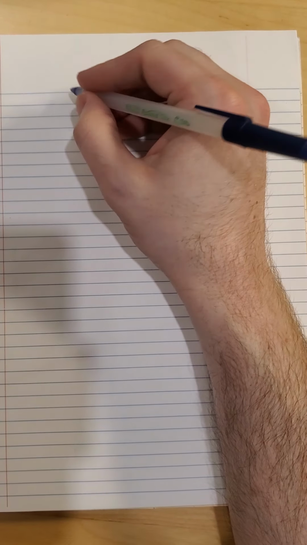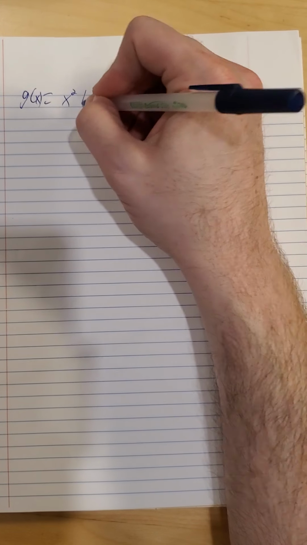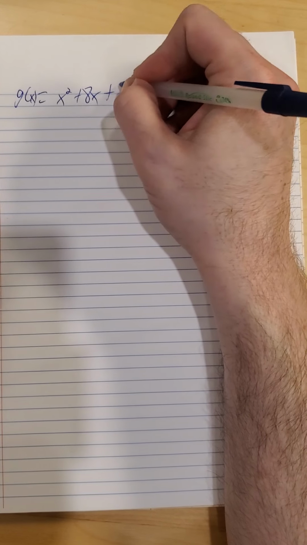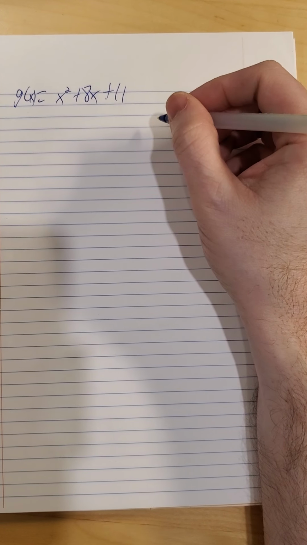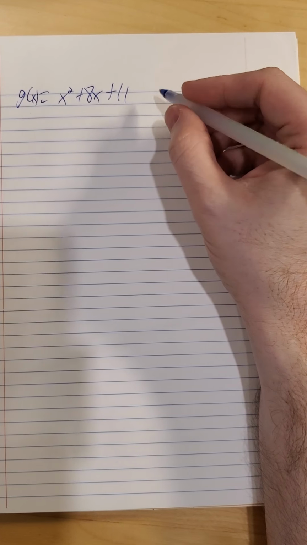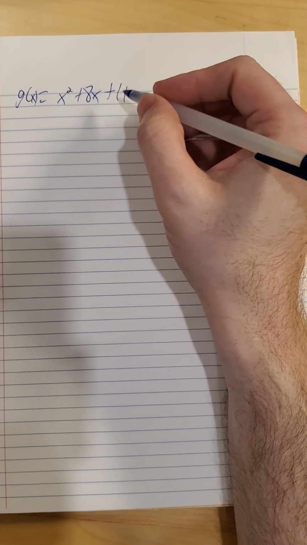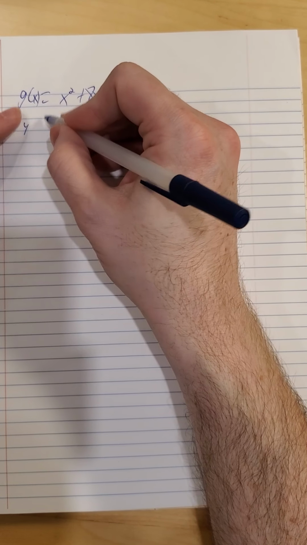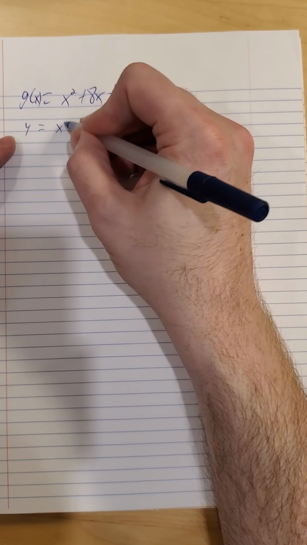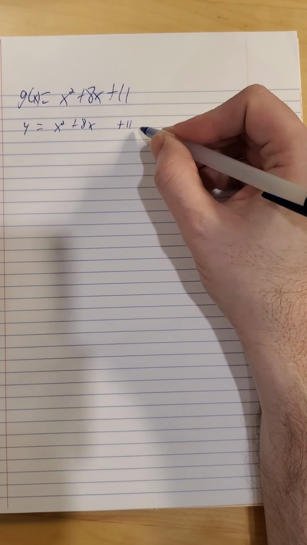All right, so do one more like this. So do g of x is x squared plus 8x plus 11. It's the same thing, vertex, intercepts, axis of symmetry, etc. So we'll make the switch over temporarily to a y equals notation. We'll sort of move our constant over.